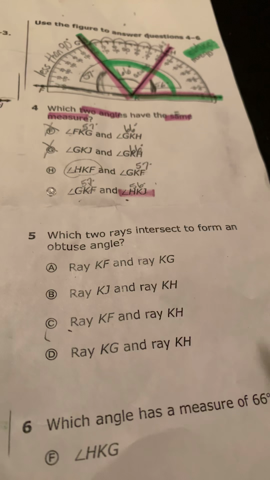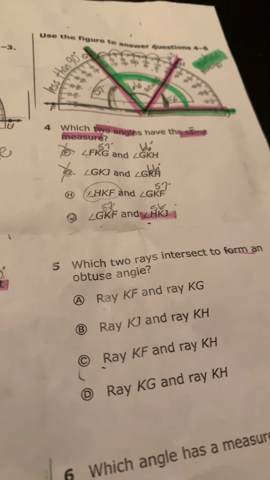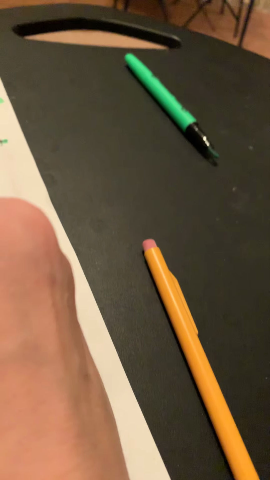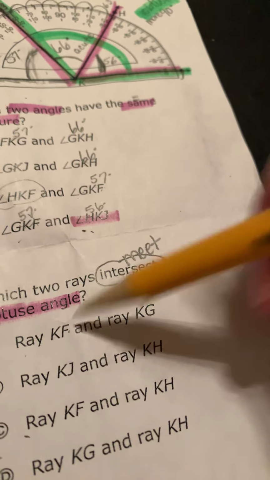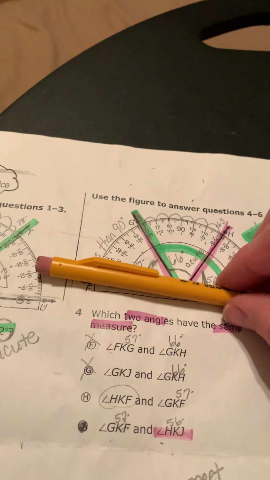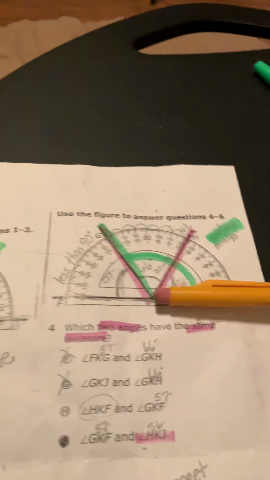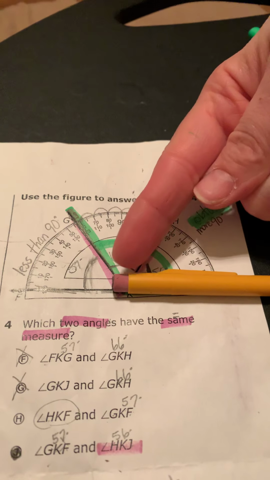All right, which two rays intersect to form an obtuse angle? So I want to form obtuse. And what does it mean if you intersect? If you intersect, or if cars make an intersection, they meet. So they say find KF and KG. Here's KF, and here's KG. Is that obtuse? Negative, Ghost Rider. KJ, KH. Here's KJ. Here's KH. Is that obtuse? Negative, Ghost Rider.